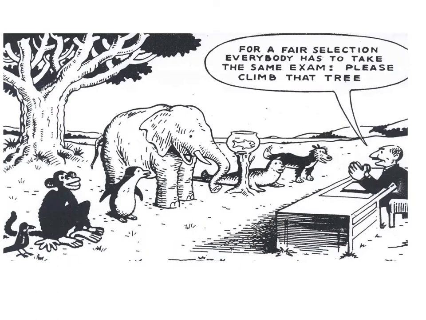Here is a cartoon that says it all when it comes to why being equal is not fair to all students. For a fair selection, everybody has to take the same exam. Please climb that tree.